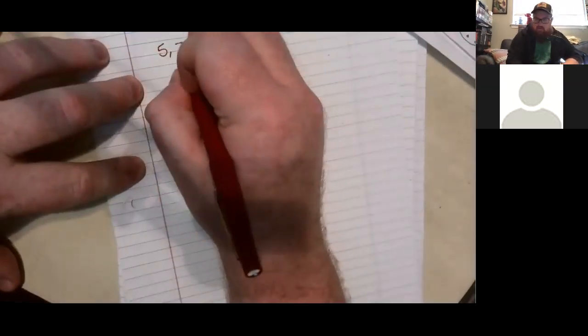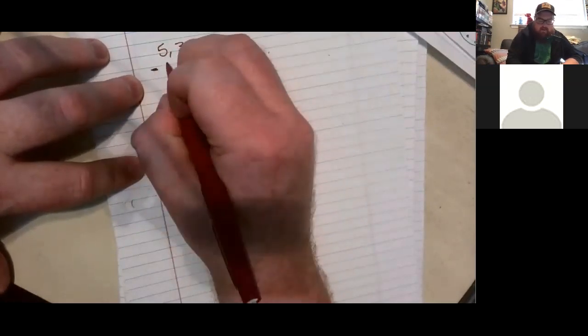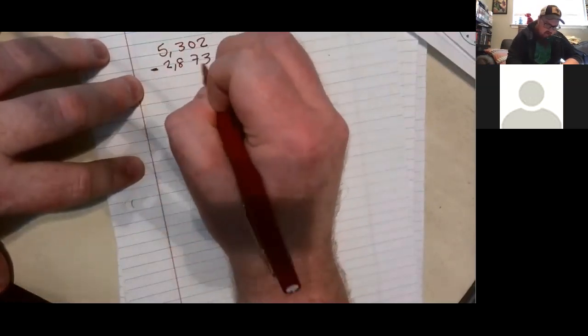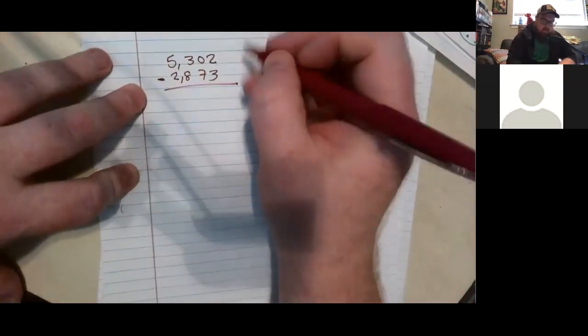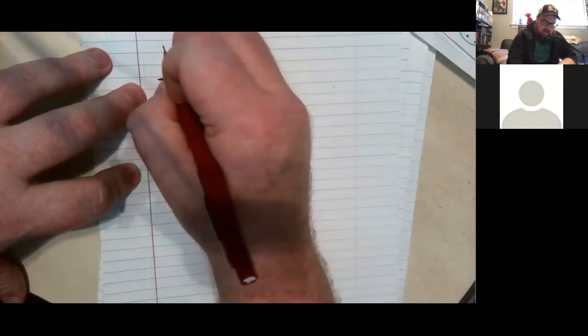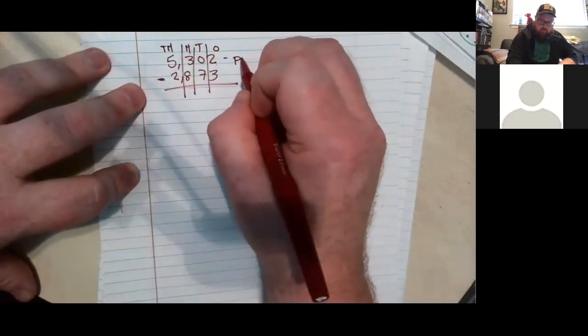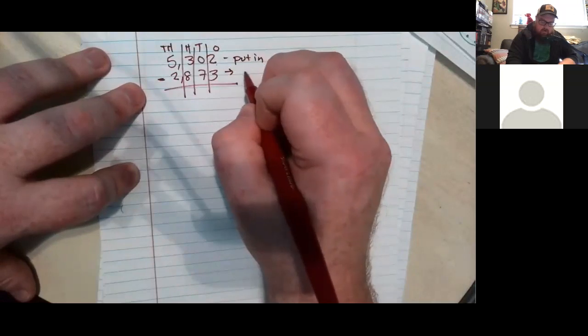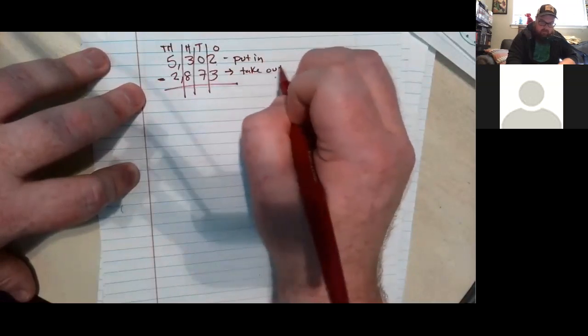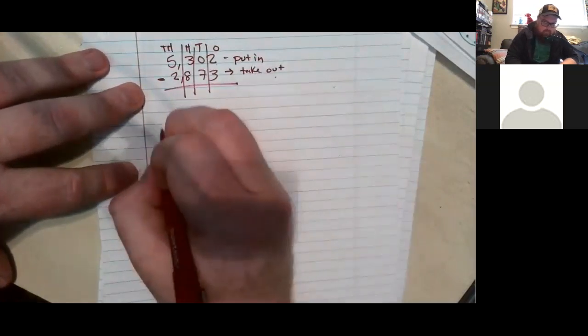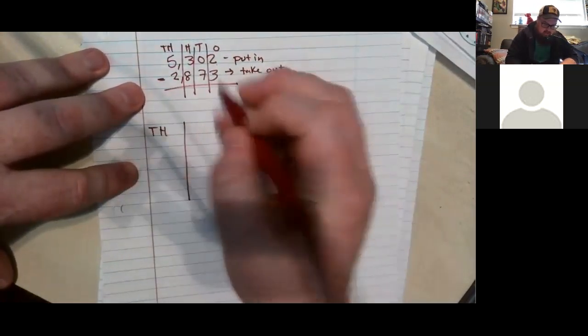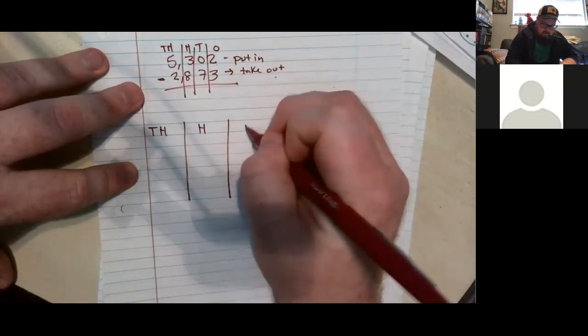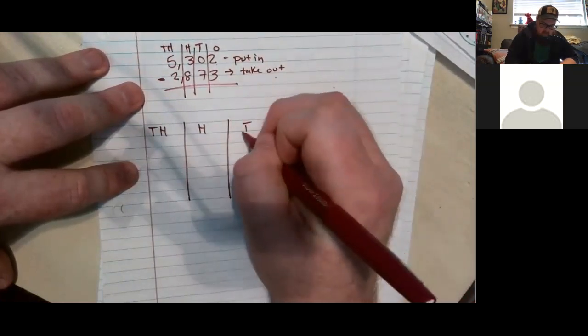So the first problem we worked on was 5,302 minus 2,873. So then we took this number and we drew our lines through it, and then we labeled it ones, tens, hundreds, and then thousands. Now I know that I'm subtracting, so the first number gets put in, the second number we're going to take out. So I'm going to draw up my chart. Thousands, hundreds, tens, and then ones.